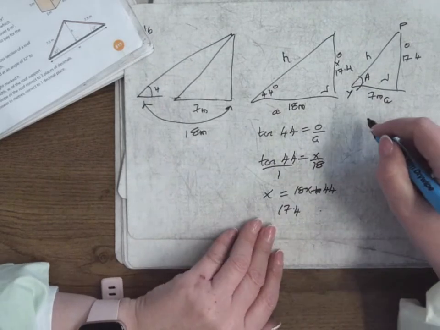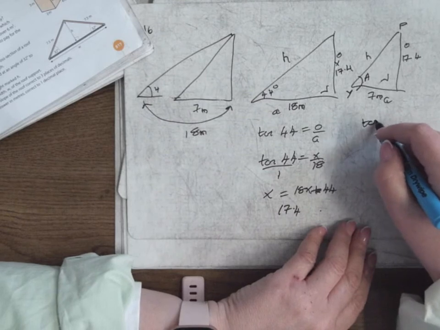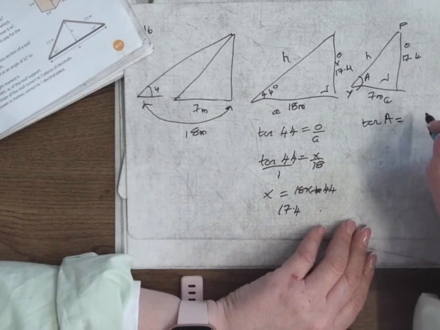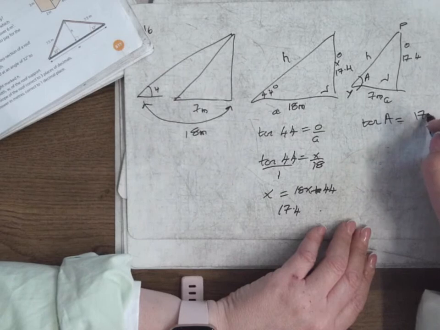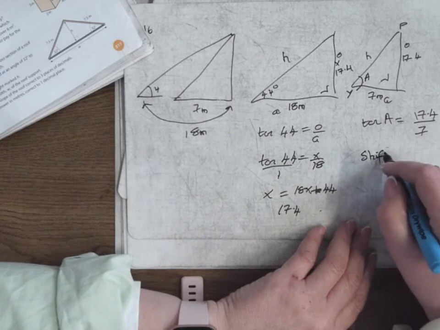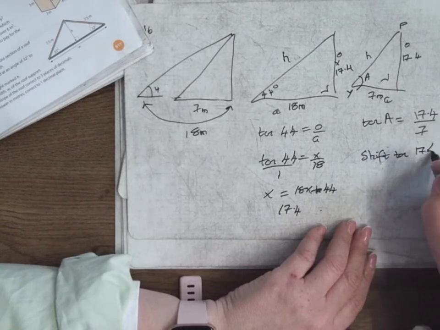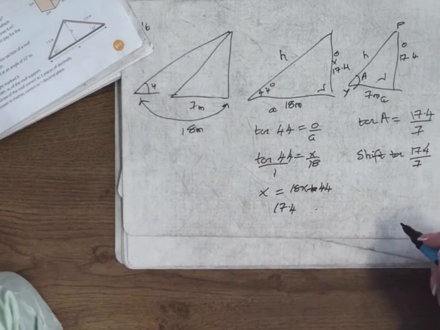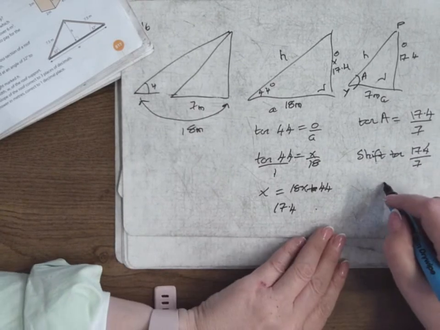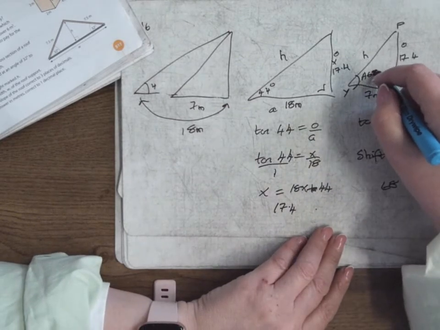Again, you do your ticks, and you'll end up using tan again. So it's tan of A, this time I'm missing the angle, equals opposite 17.4 over adjacent 7. When I'm missing the angle, I have to do shift and tan, and 17.4 over 7, and they said round it to the nearest whole number. 68 degrees. So that angle there is 68 degrees.